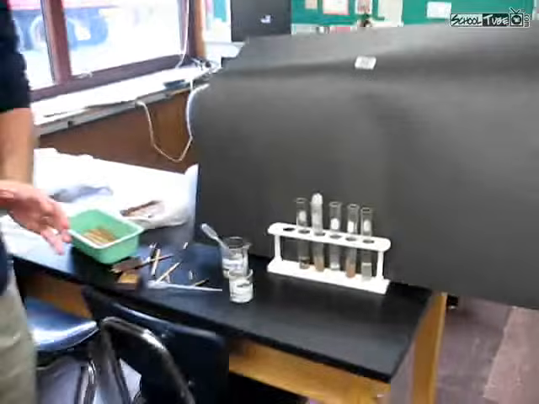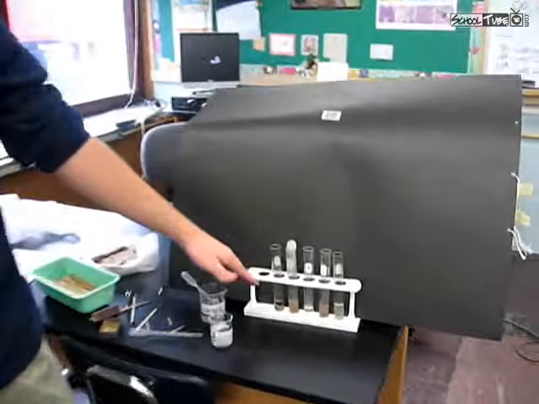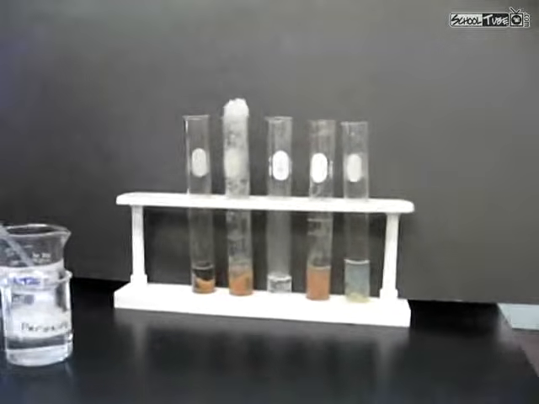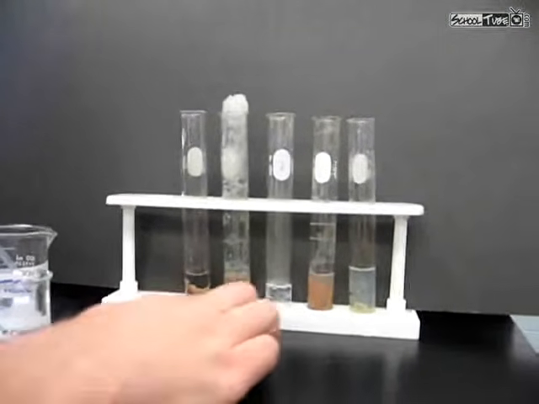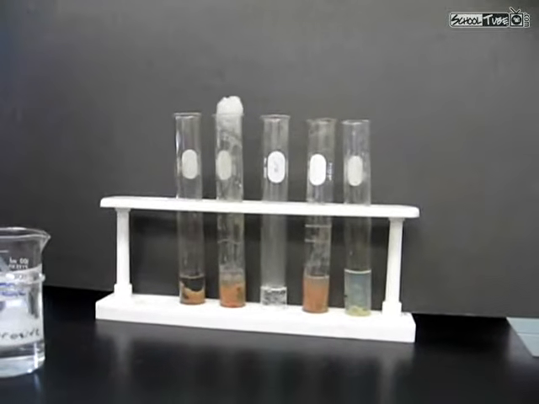So let's recap real quick our 5 test tubes. The first one was a control. We were missing something from that one. We had the liver and we had water, but we were still missing something. The second tube, we had both the peroxide and the liver, and a reaction did occur. We did see some bubbles in there.